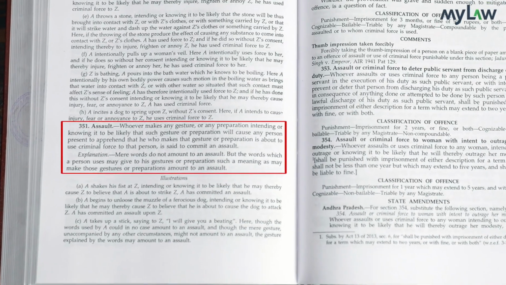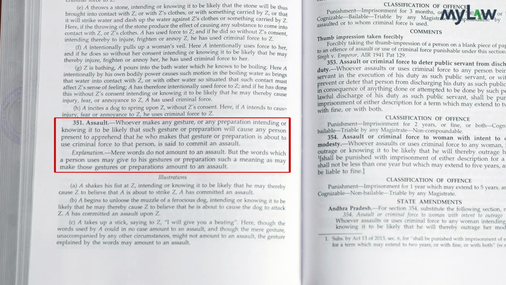So perhaps if the man had just threatened the driver with the stick and the driver was afraid that this person was about to hit him with the stick, well, then that might have been an assault. But isn't our case actually more serious than this? Section 352, which is about punishment for assault or criminal force otherwise than on grave provocation, will help us better understand whether Section 350, that is criminal force, applies to our set of facts. The maximum punishment for criminal force is imprisonment for 3 months and a 500 rupee fine.